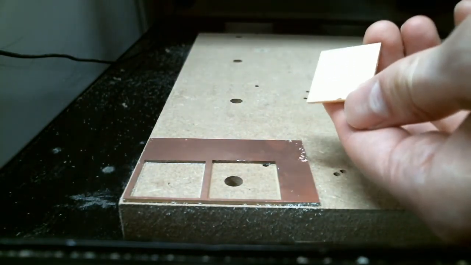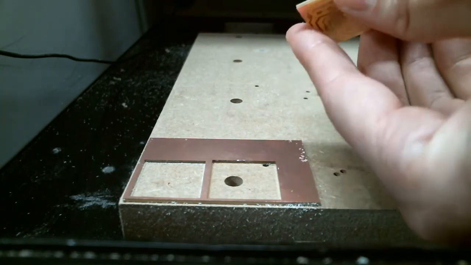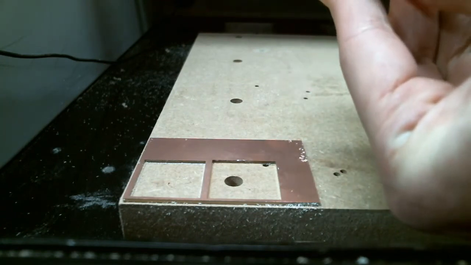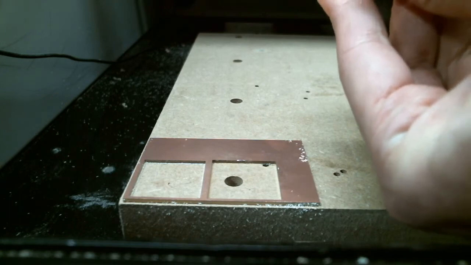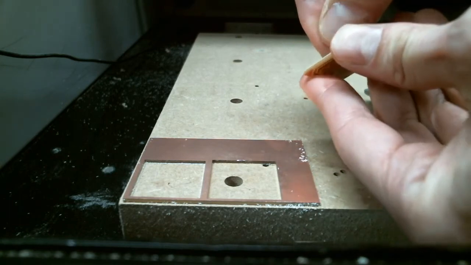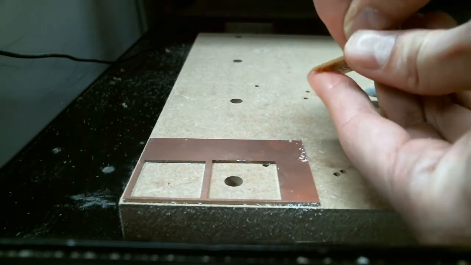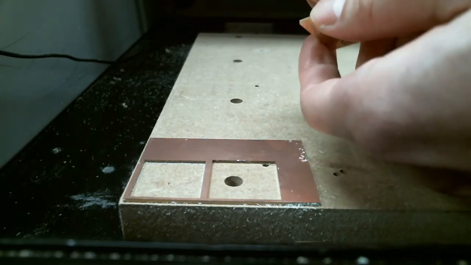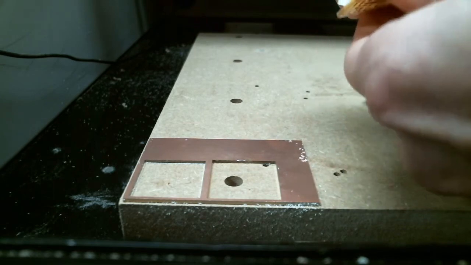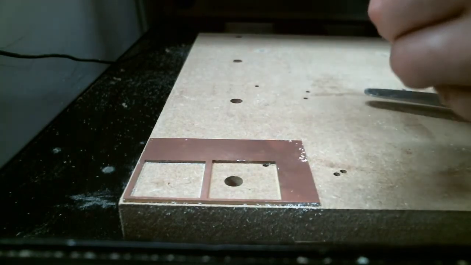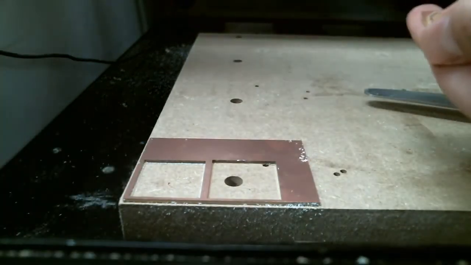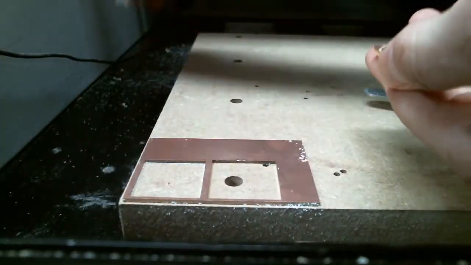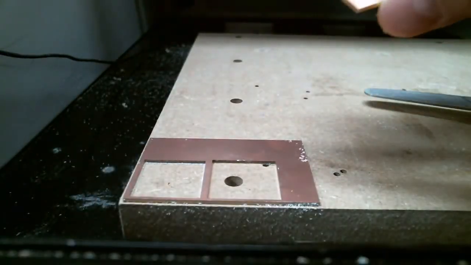You see, on the other side there's double-sided tape, and this one you can remove quite easily by just using your fingernails or something sharp. Like so. And this is our board.